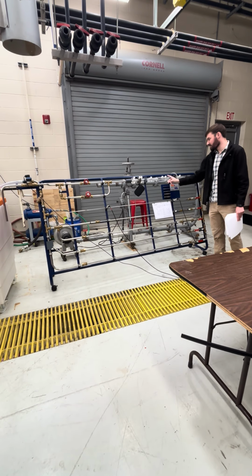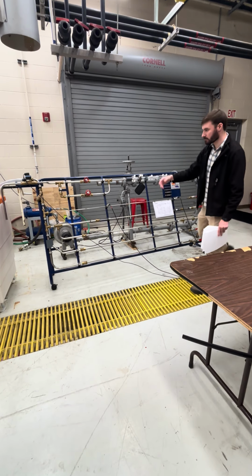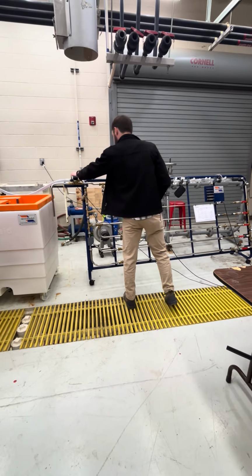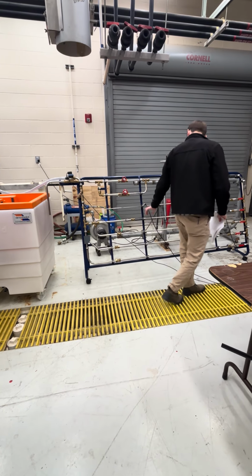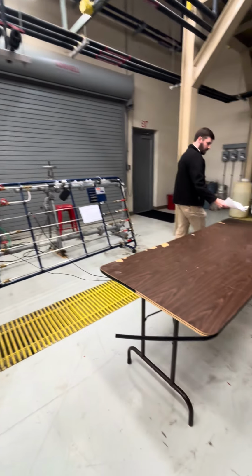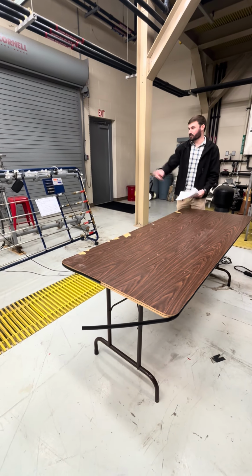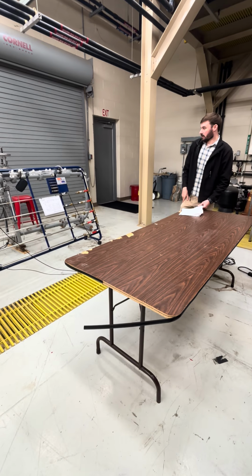You shouldn't see any bubbles in here. It should just be a clear section of water all the way through. This is our flow meter. All that data will output again back to the computer. I'll have my laptop plugged in, and so you can just read all the data off of it.